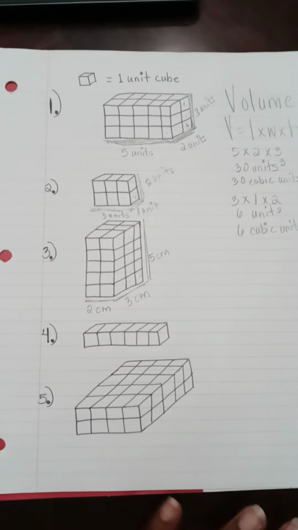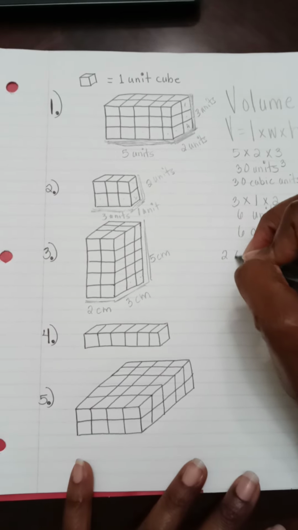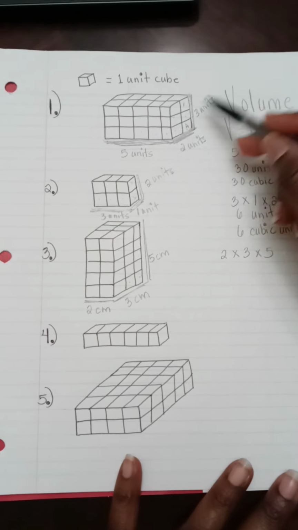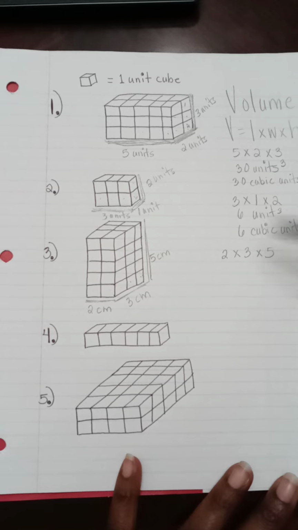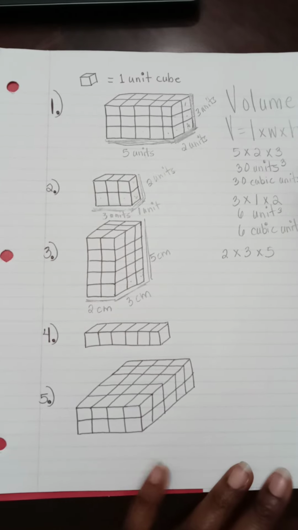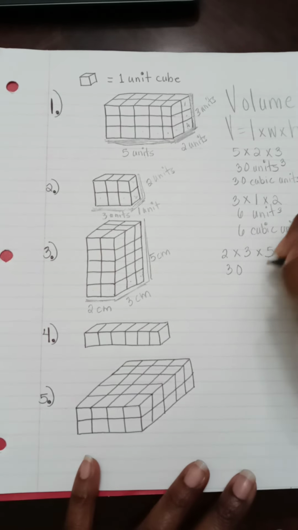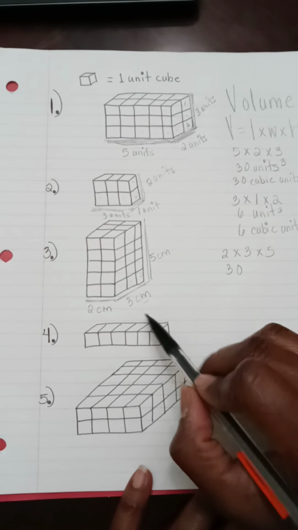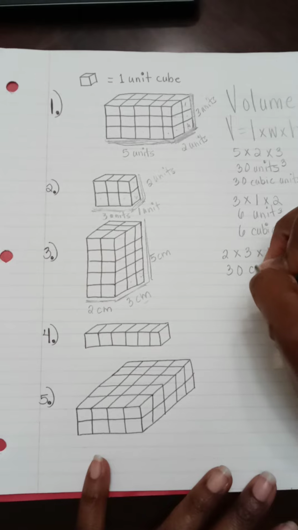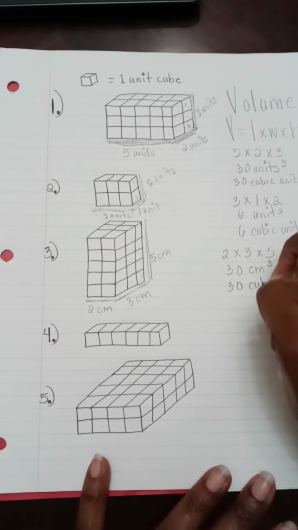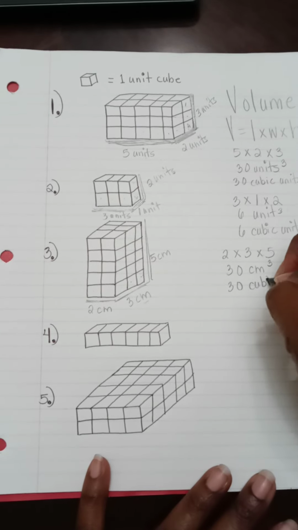So again, we're multiplying. We're just doing our volume formula. So I have 2 times 3 times 5. And that's similar to this one. It's just turned different. So these are basically the same units right here. They just switched around. So I already know this answer is 30. So I know this one is also 30. And this time we're not going to say units. I'm going to say centimeters, because I changed it to centimeters. So I'm going to say 30 centimeters cubed. Or I'm going to say 30 cubic centimeters. Okay?